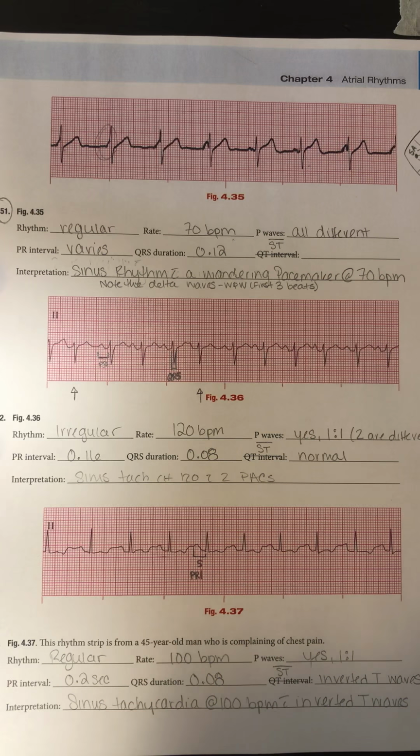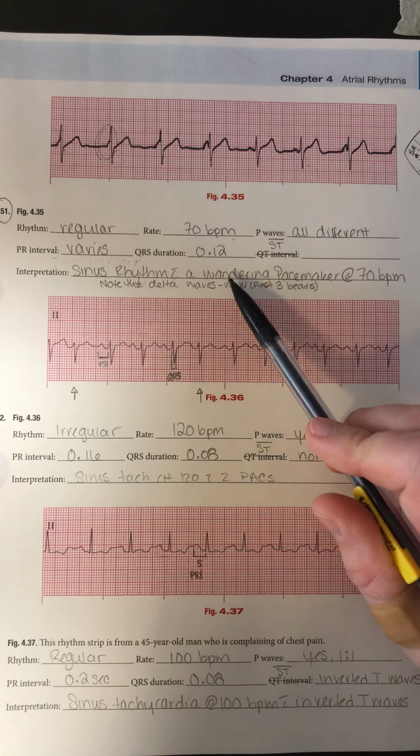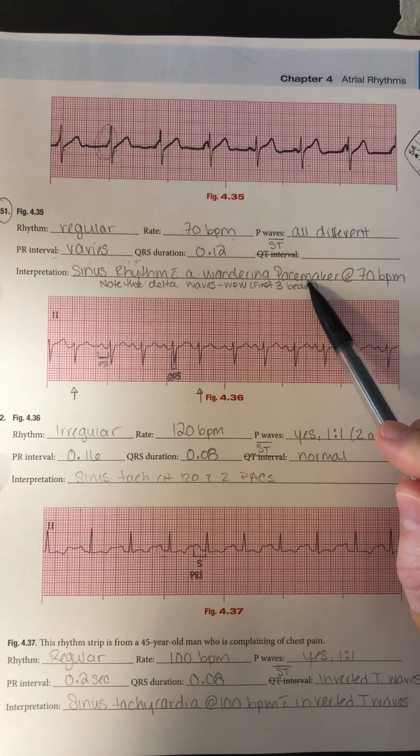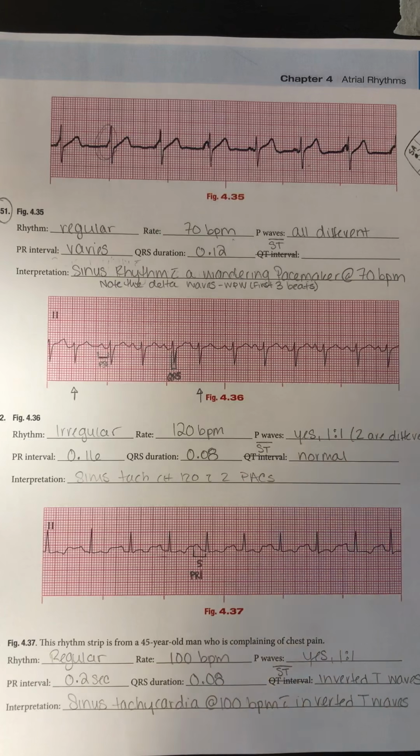But because all the P waves look different, we're going to call it a wandering atrial pacemaker. And that's just because the pacemaker site for this rhythm is just moving around. So I have it hitting here close to the SA node, then maybe a little more towards the AV node, maybe get a little closer, and then it's going to go back up and back up here. So we call that a wandering atrial pacemaker.